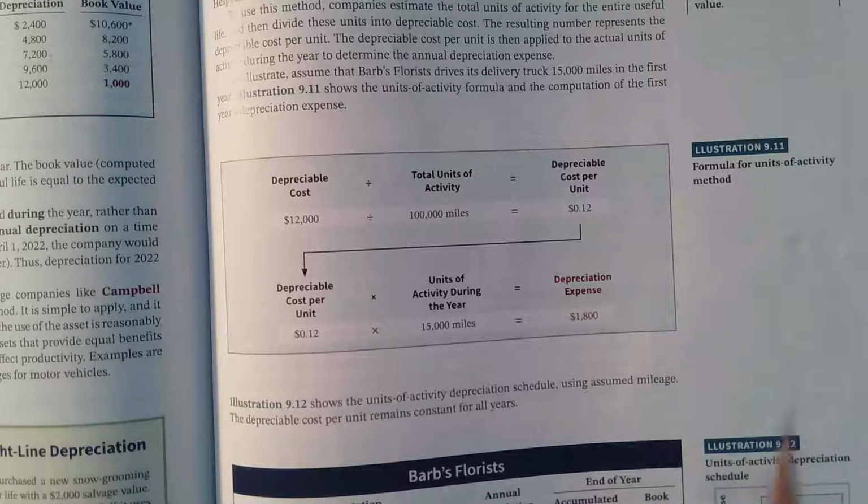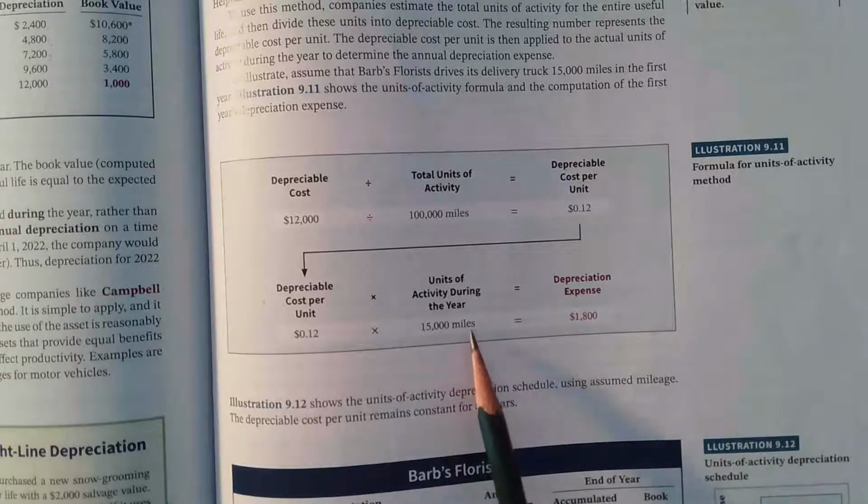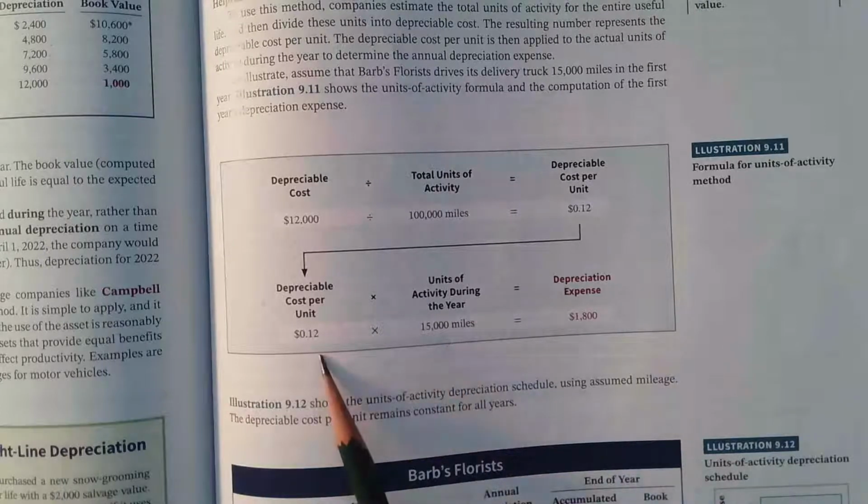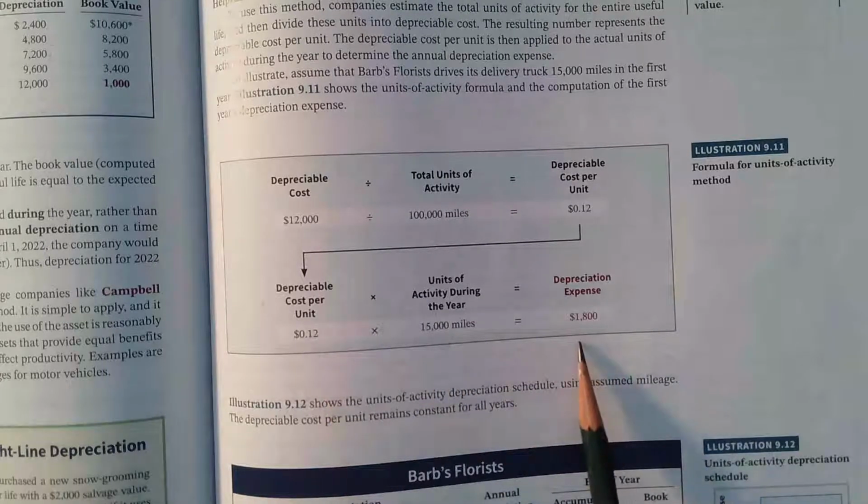For this to work, they would then also have to tell you how many miles they drove in 1 year. So in this case, they said in the first year they drove 15,000 miles. 15,000 times 12 cents a mile would mean your depreciation expense in year 1 would be 1,800.